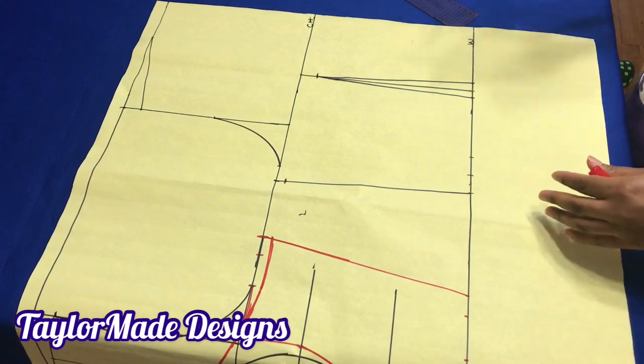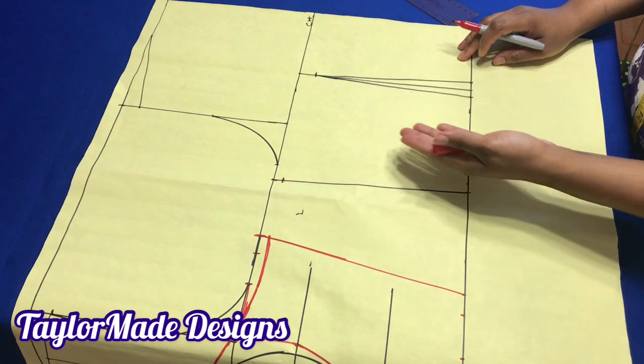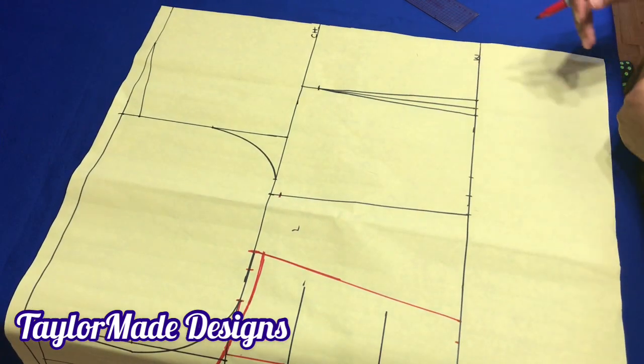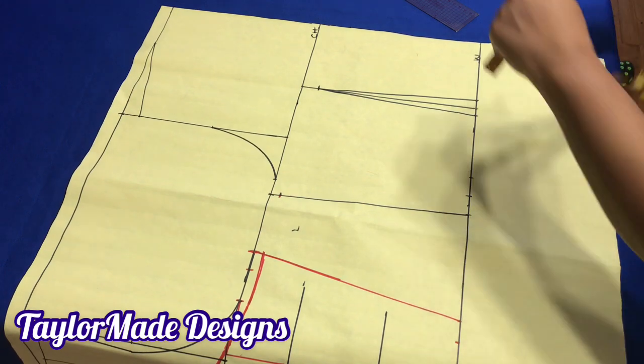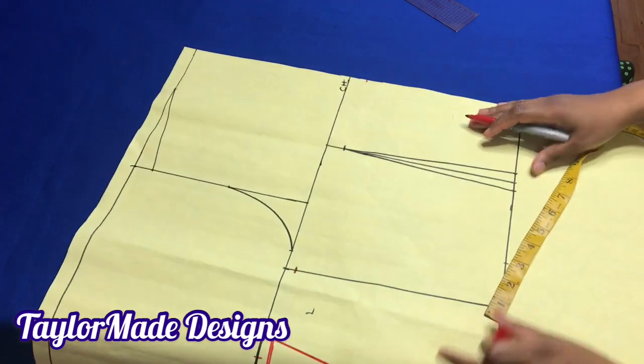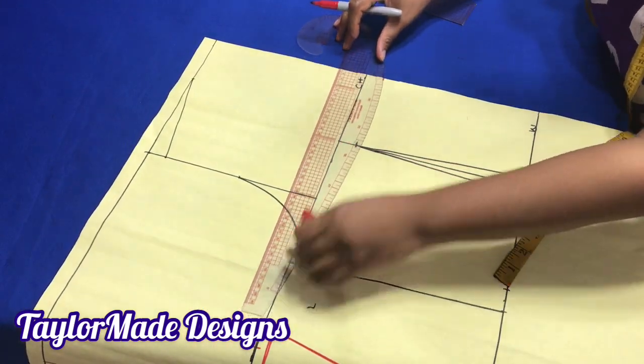If you want it just straight across, or you want it to be curved, or that totally depends on you. But you can go down from the chest line 1 inch and then make a slight curve from here.